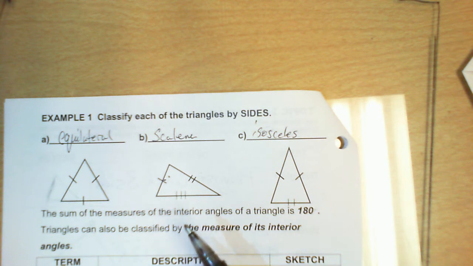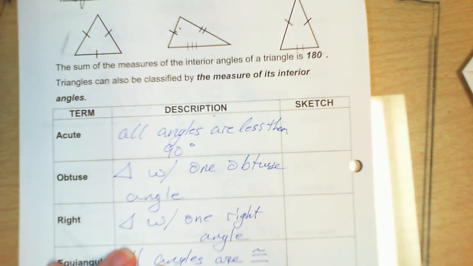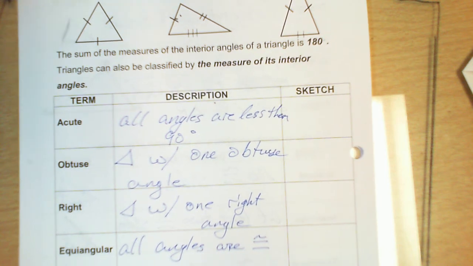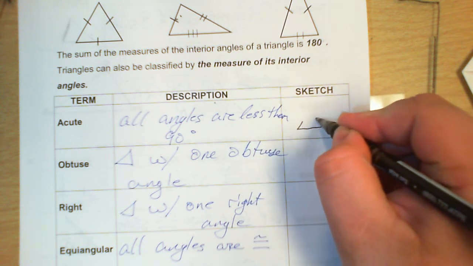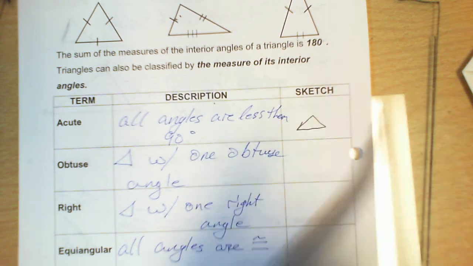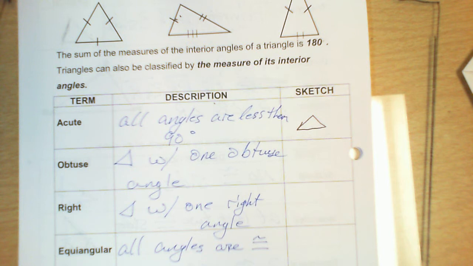Triangles can also be classified by the measure of their interior angles. So for example, these definitions. An acute triangle. All the angles are less than 90 degrees. So in other words, all three angles are going to be less than 90 degrees. So for example, if I had one that was 89 degrees and another that was 11 degrees, then the final one would be 70 degrees.